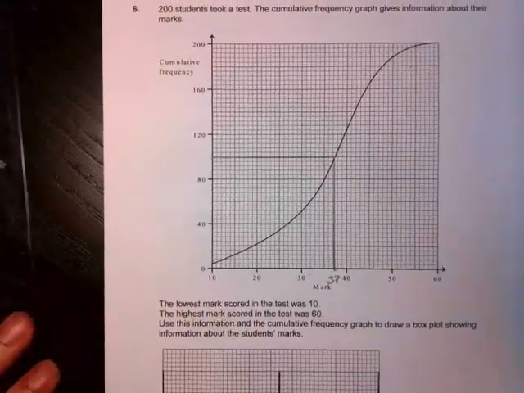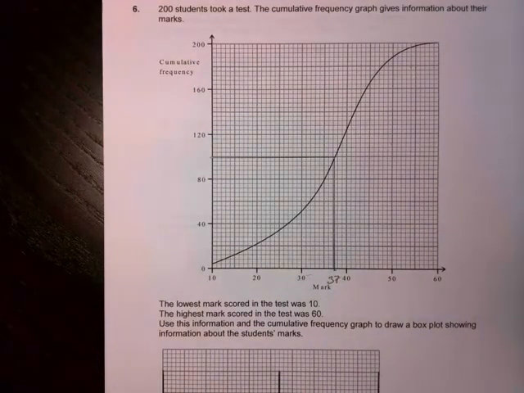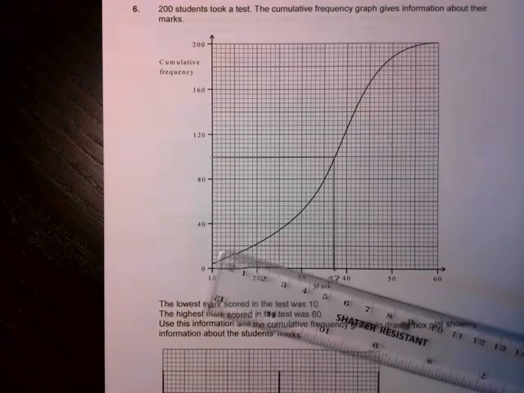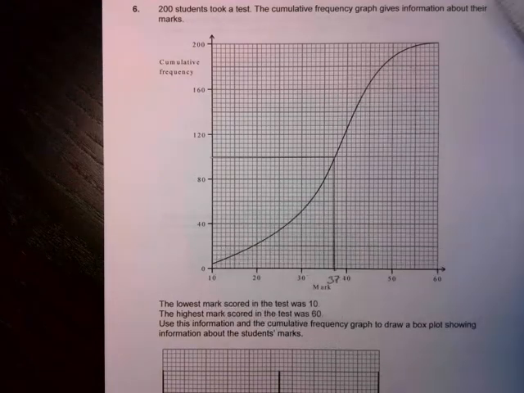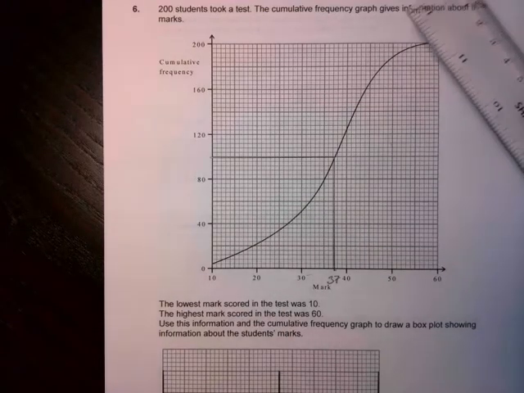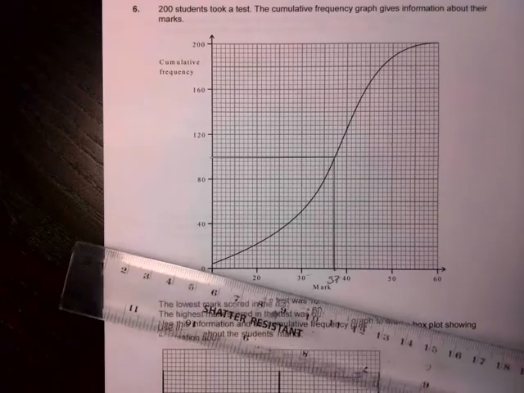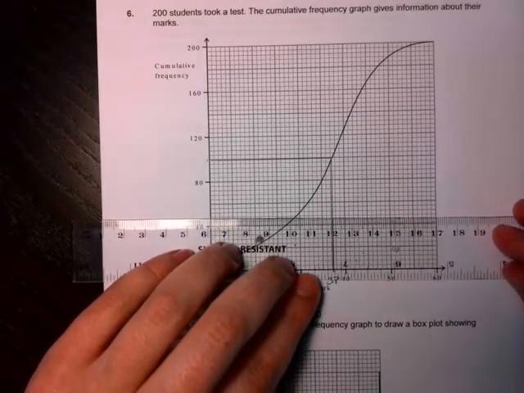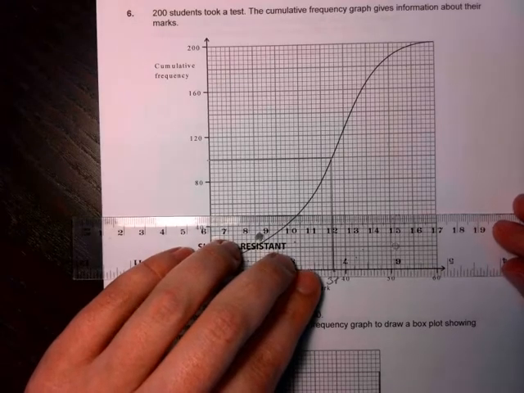And then if we go back here, we need our lower quartile, which is going to be the 50th person. Now it looks like each square is representing 4 people, so that means that 44, 48 is going to be right in the middle there.